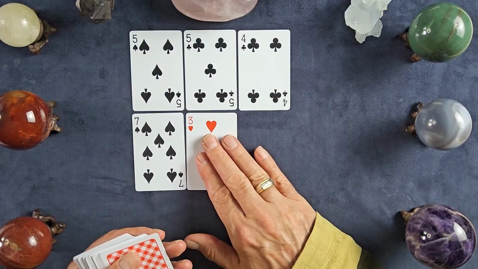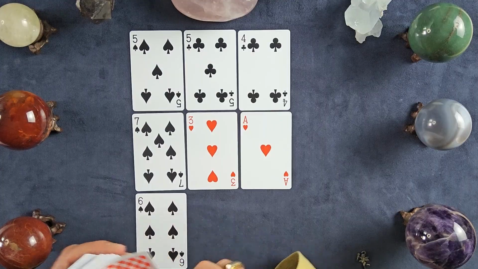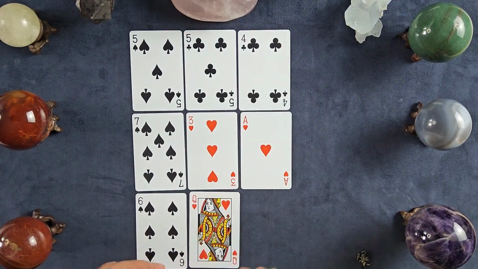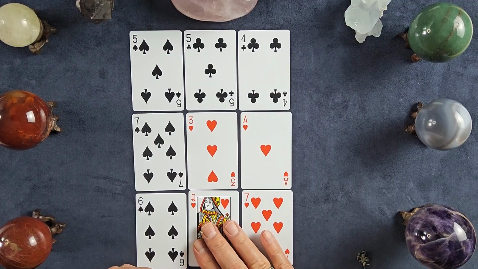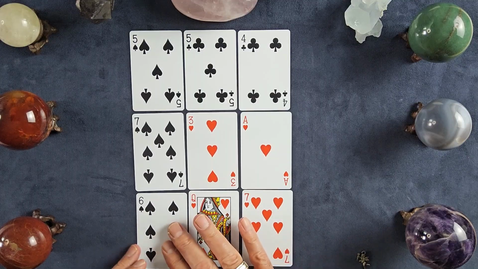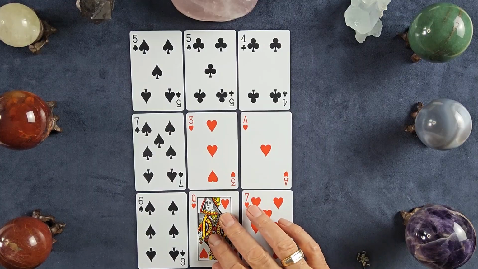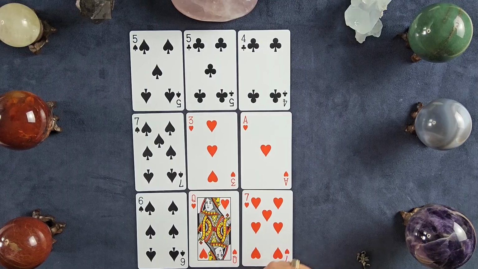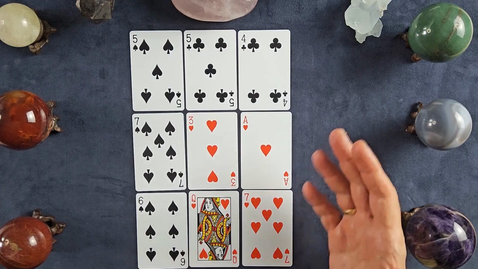So Chris has not appeared in his own spread yet. 6, 7, 8, 9. Okay, so there's only one person in this spread, right? The very first thing I do is look to see if there are any people here. The first person we see is the Queen of Hearts. So I might ask Chris if there is a woman, or a female presenting person, who has his best interests at heart.